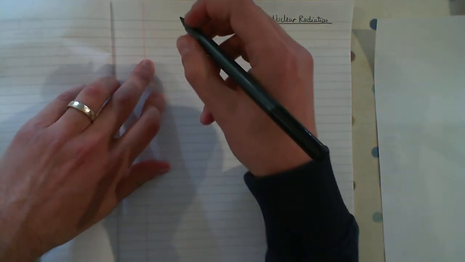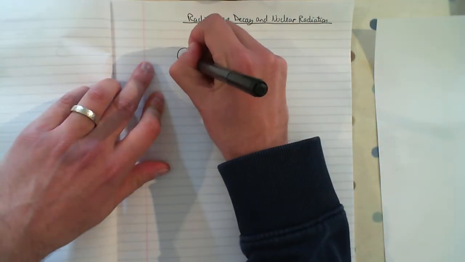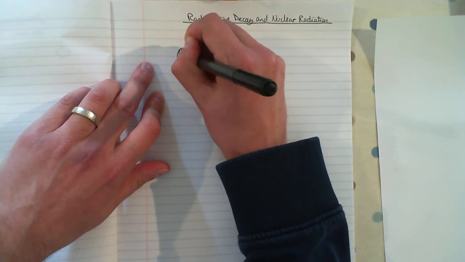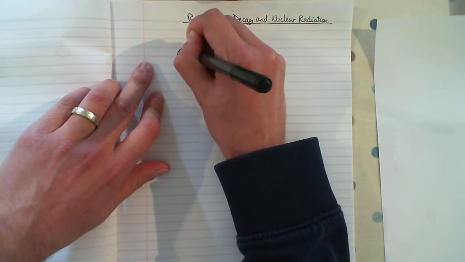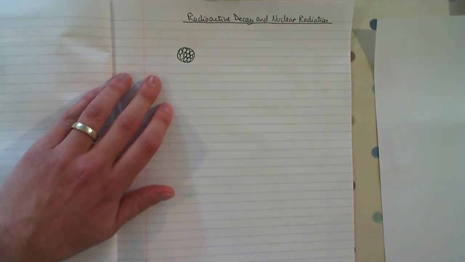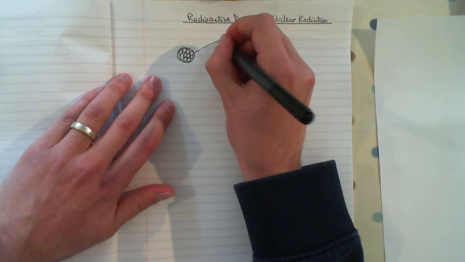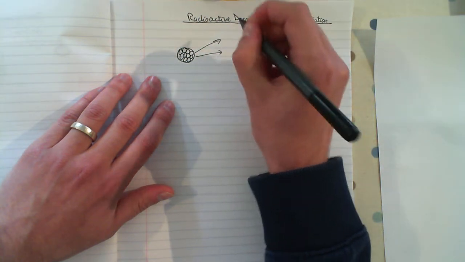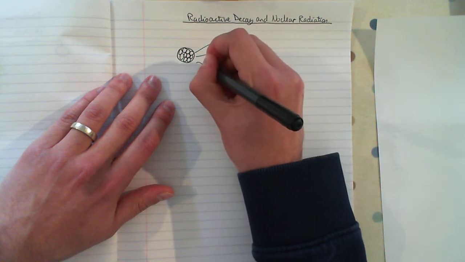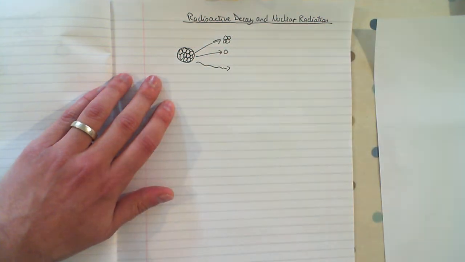Radioactive decay and nuclear radiation, this is all due to unstable nuclei. So, we've got lots of nuclei here. Some of them are going to be stable, some are going to be unstable. And what they do is that unstable ones randomly decay. They either give off particles, I'm going to talk about these types of particles in a minute, or they give off electromagnetic radiation.